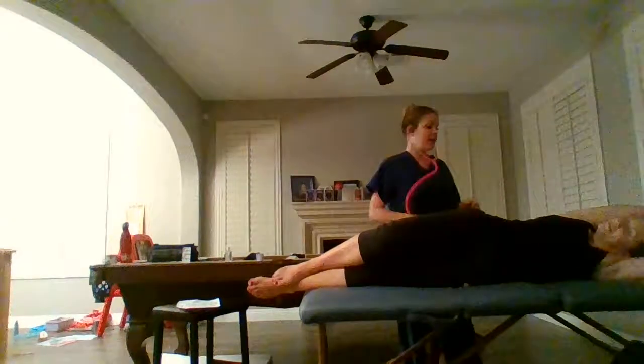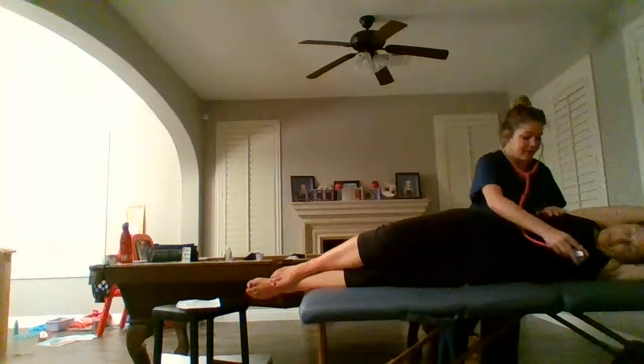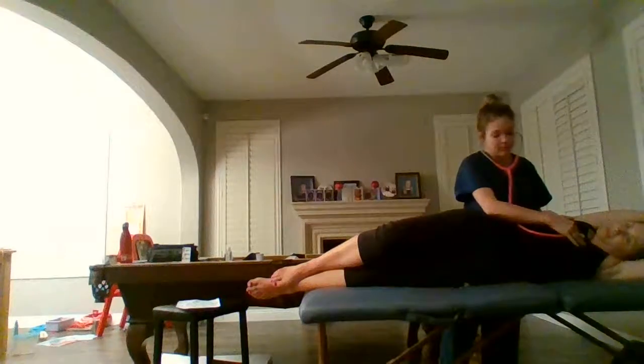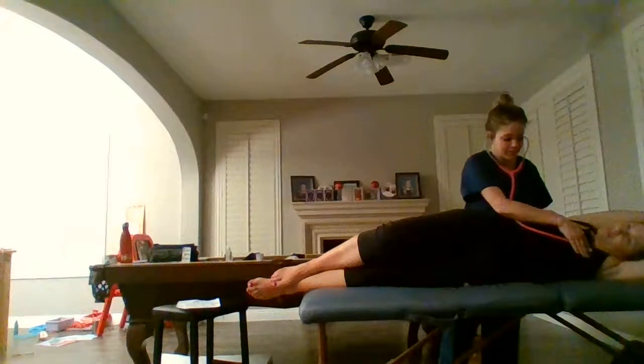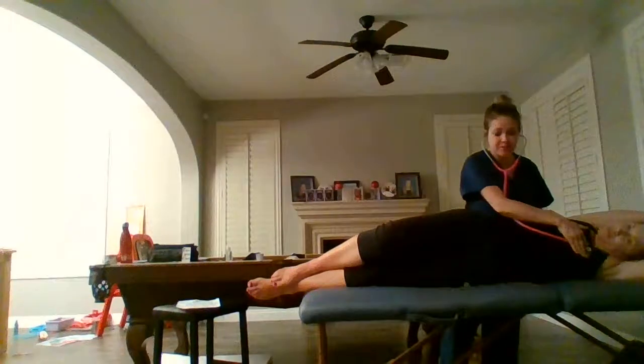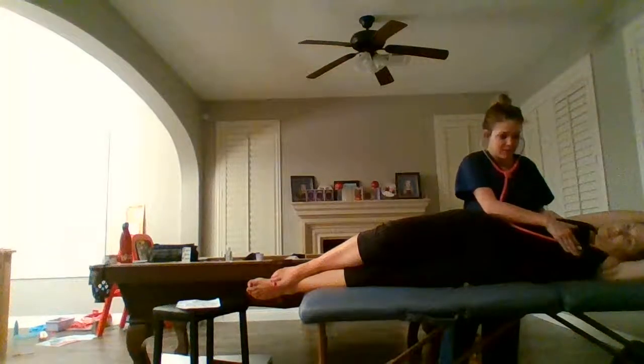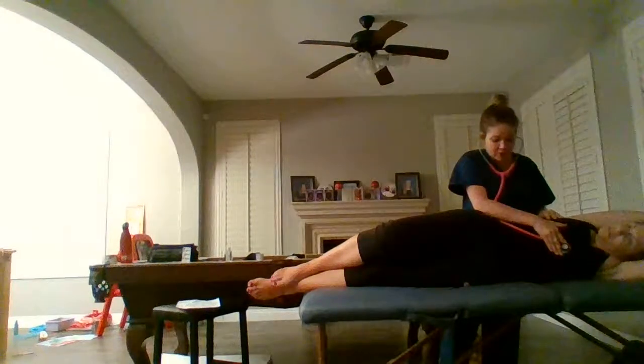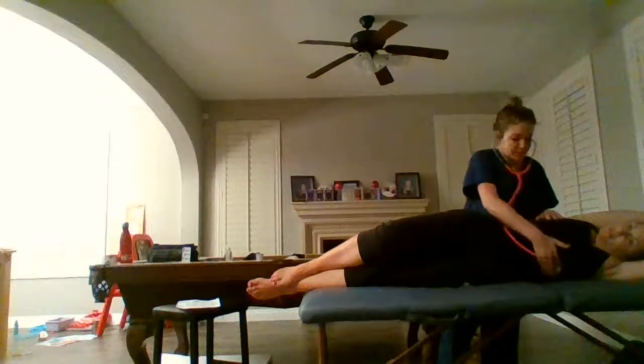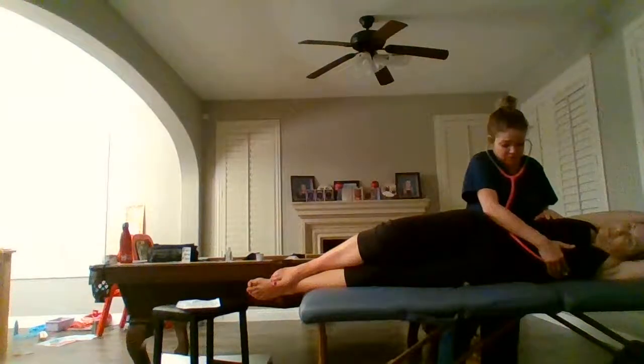And I'm just going to go ahead and listen again. So second intercostal space bilaterally, third intercostal space, fourth intercostal space, fifth intercostal, axillary line.